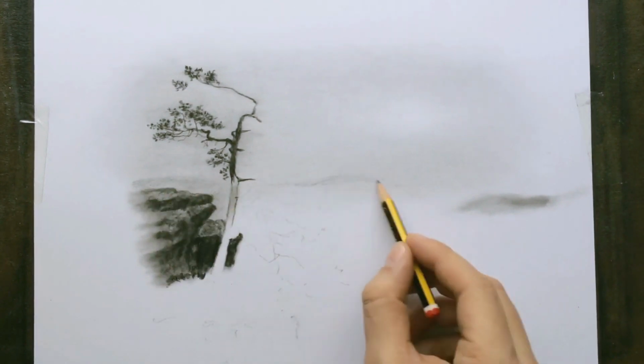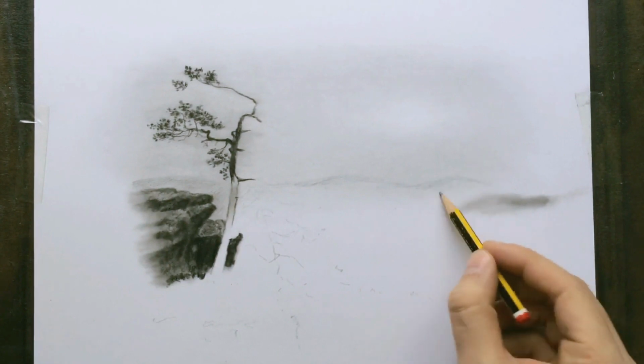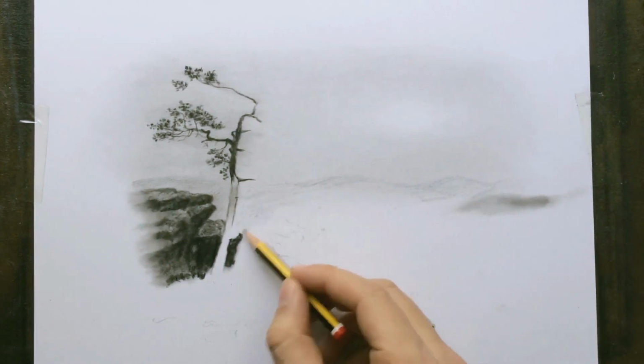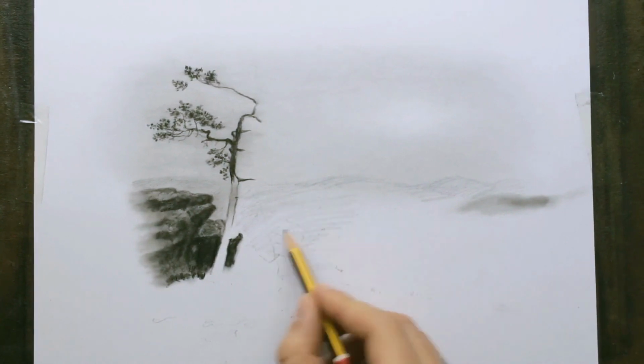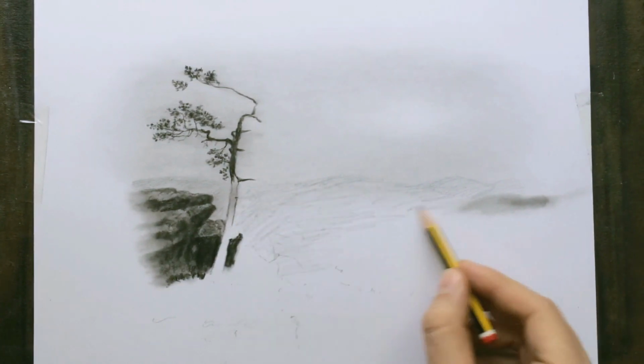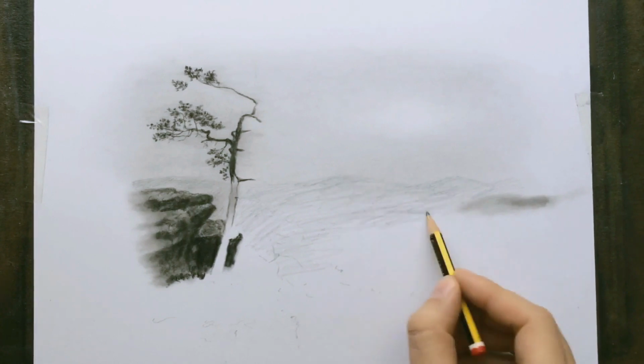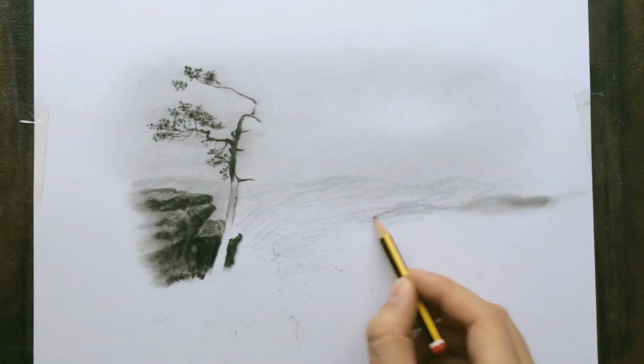Anyway, like I said, I'm doing most of the background with graphite pencil, and the reason why I'm doing that is because I want contrast between the object in the foreground and the background. That'll help me create an illusion of distance.